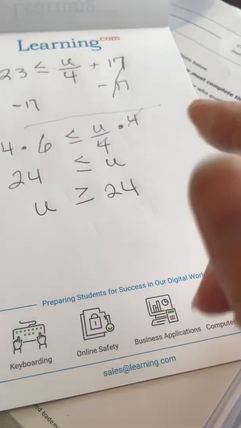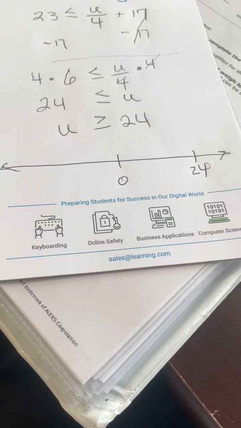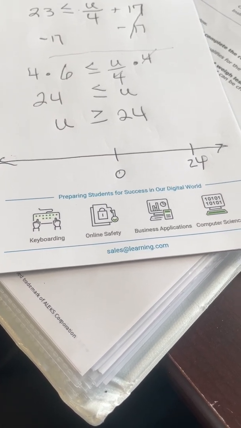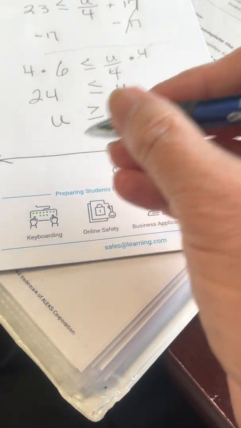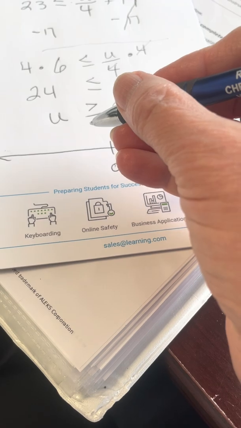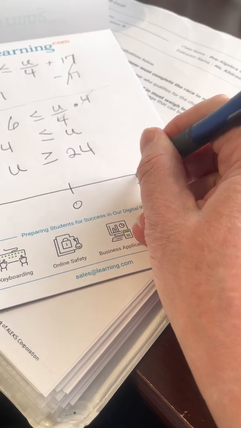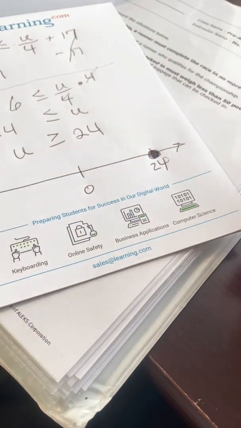Now, graphing that on a number line, I'm going to make my number line here. Notice my number line is not real glitzy. I don't care about 20 million things being put on your number line. You want to show where 0 is, and you want to show where your number is. And then u is greater than or equal to 24. Since it's equal to, we're going to make our little circle here, but we're going to close it in, showing that 24 is indeed an answer.